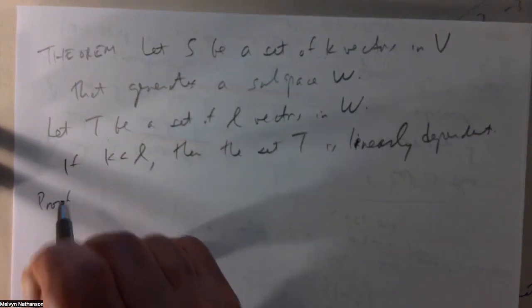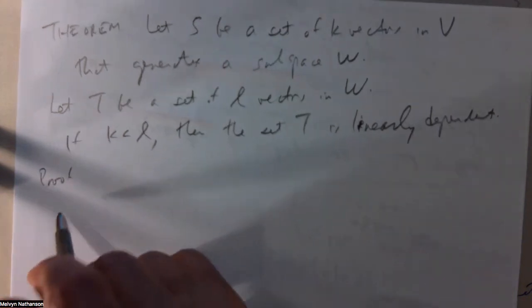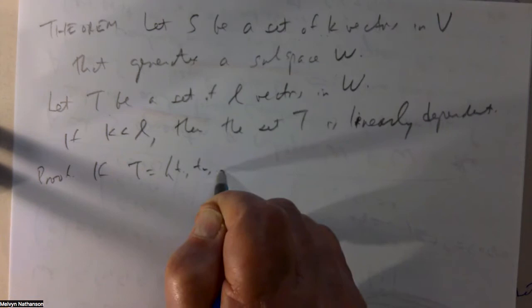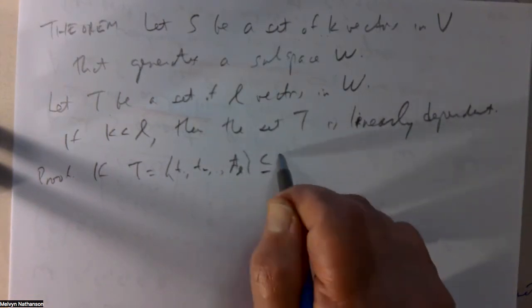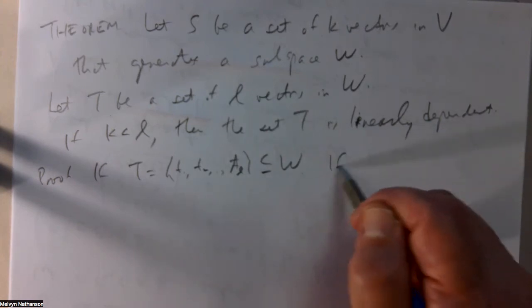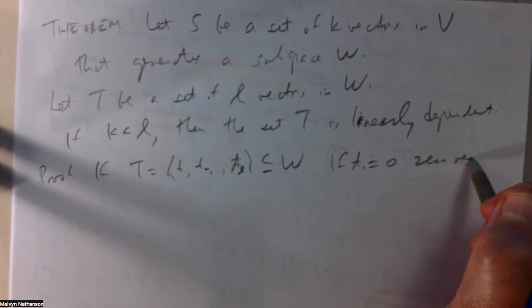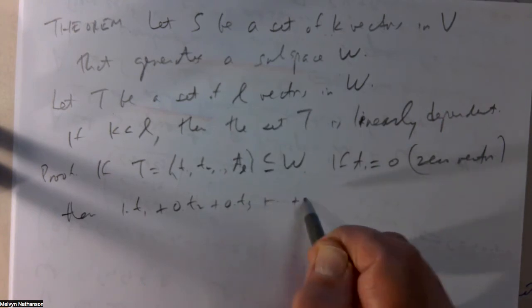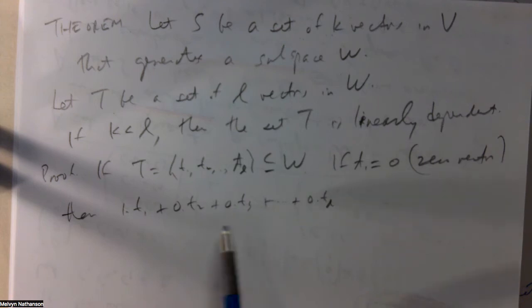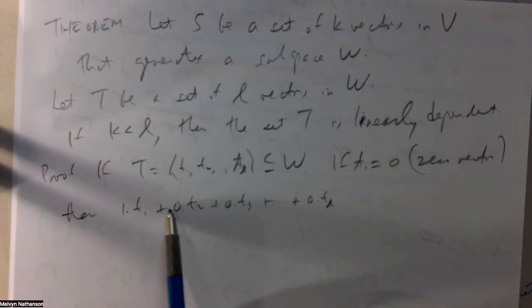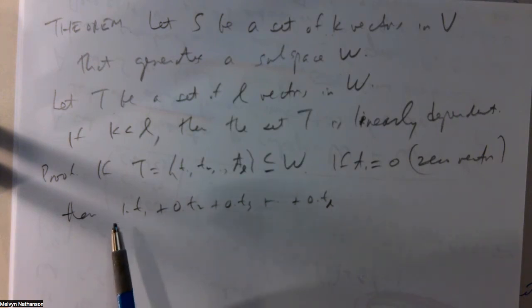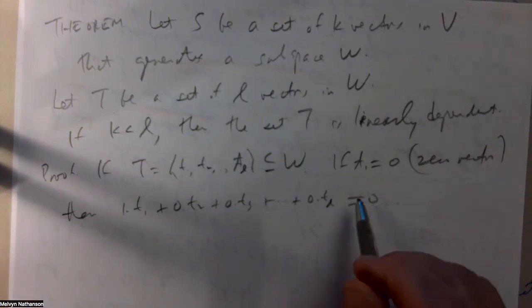So how does the proof go? Let's start with a simple observation. If T is the vectors T1, T2, up to T sub L contained in W, and one of these is zero, say T1 is the zero vector, not the number zero, then take the linear combination 1 times T1 plus 0 times T2 plus 0 times T3 up to 0 times T sub L. If you multiply any vector times the number 0, you get the zero vector. And if T1 is the zero vector, no matter what you multiply it by, it's still the zero vector. So this is all 0.